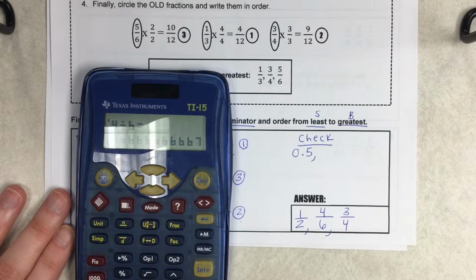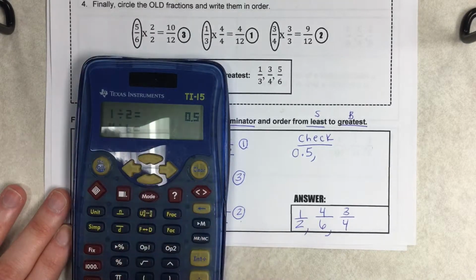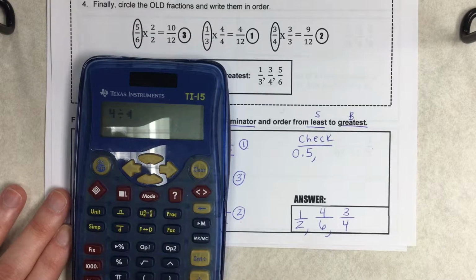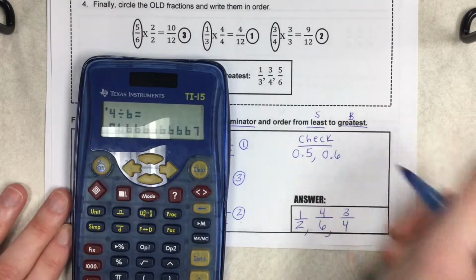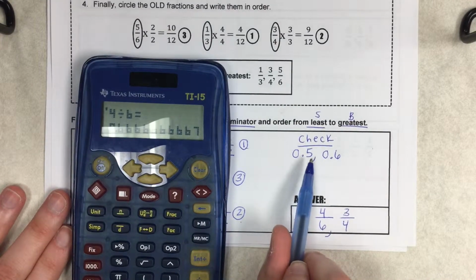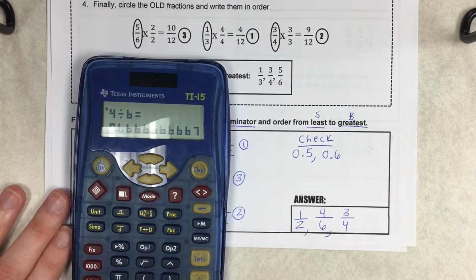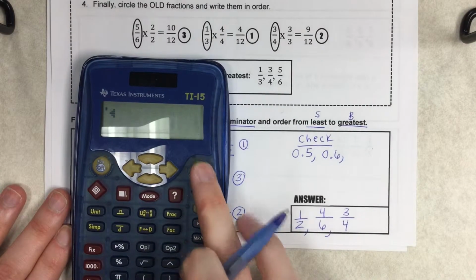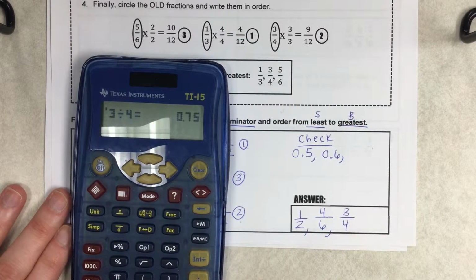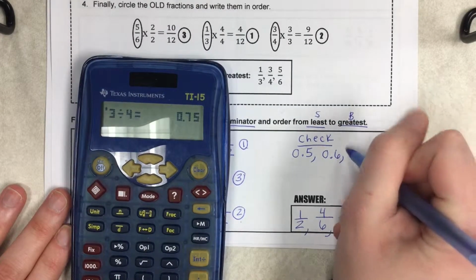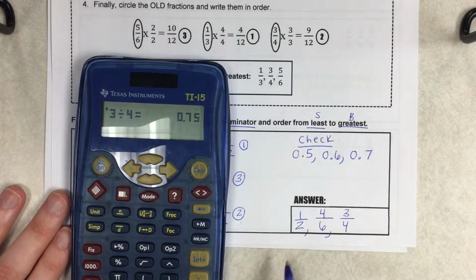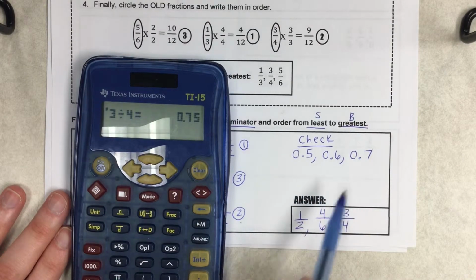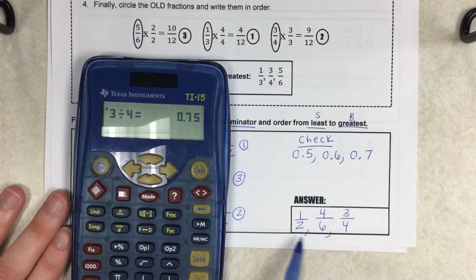So 4 divided by 6 is 0.66667. Oops, 4 divided by 6. I'm just going to put 0.6. And I can see I'm going from smallest, 5/10, to bigger, 6/10. Let me check 3/4. 3 divided by 4, I get 0.75. I can just put 0.7 or 7/10, and I see I'm going 5, 6, 7, smallest to biggest. So that means my fractions are in order.